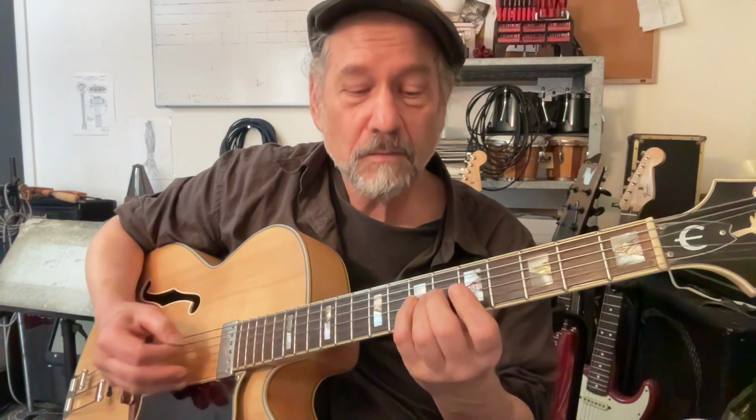E, F, B, C, repeated, becomes 3, 4, 7, 1, 3, 4, 7, 1. So that instead of being in the key of C, if you're in the key of D, you can use those numbers as a quick way of identifying what notes you're playing. So in other words, D, E, F sharp is the third of D. F sharp, G, C sharp, D, or 3, 4, 7, 1.